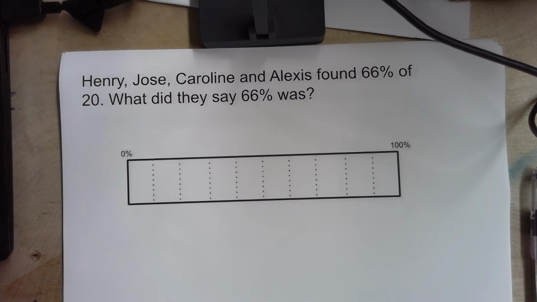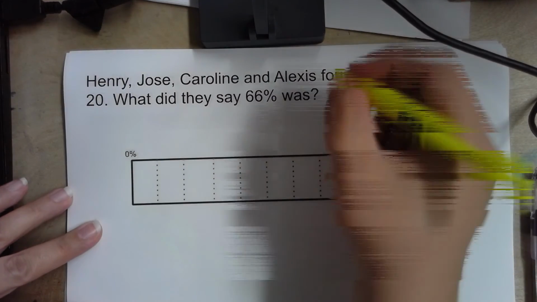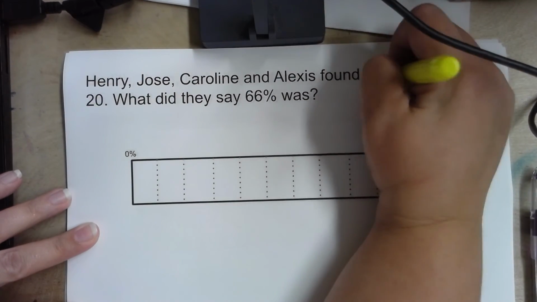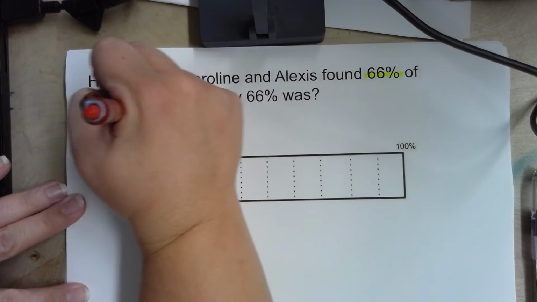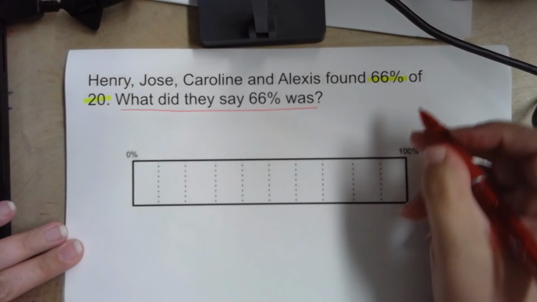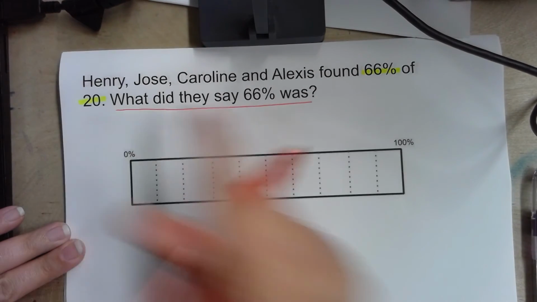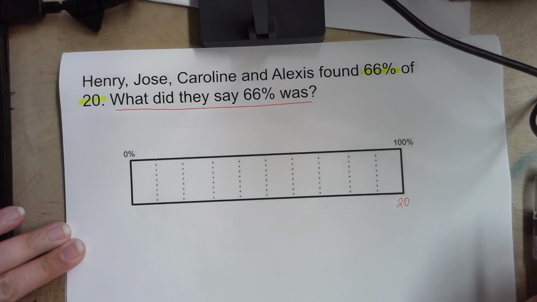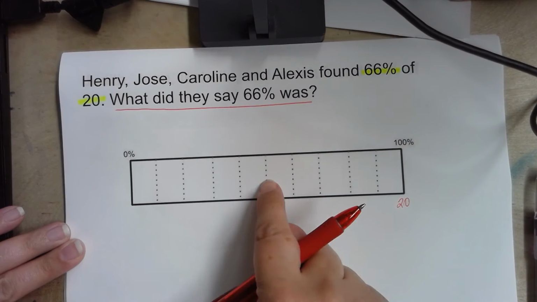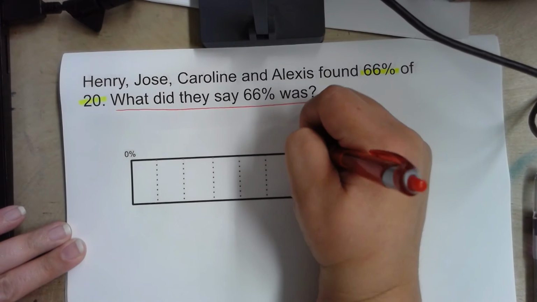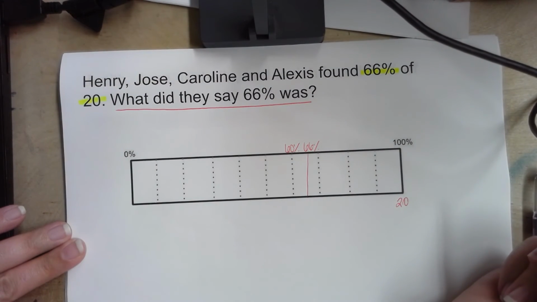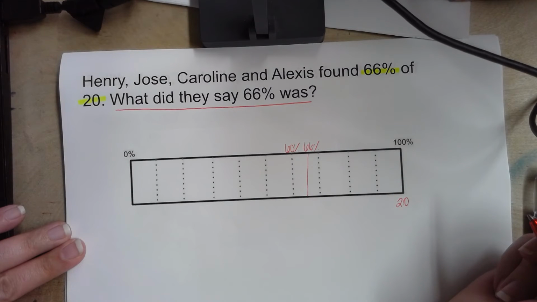All right. Henry, Jose, Caroline, and Alexis found 66% of 20. What did they say was 66%? So they found 66% of 20. So what did they say 66% was? Well, if it's of 20, 20 would be the total. So here's 60%, so that means 66 would be about right here.